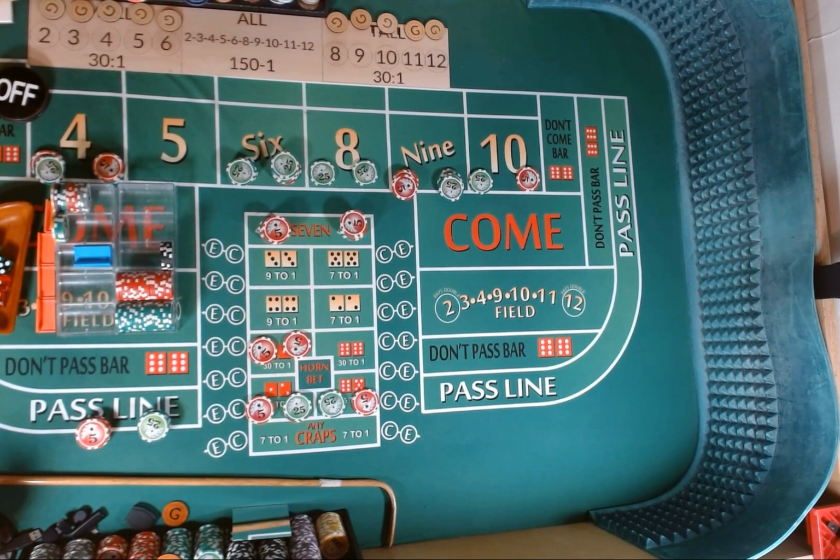Come out roll. Dice are out. 3, 2, 3, 2. The only thing I can think of is that I must not be hitting my landing zone the way I need or want to.